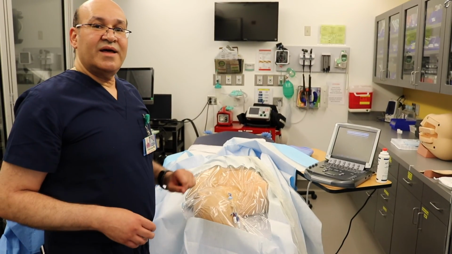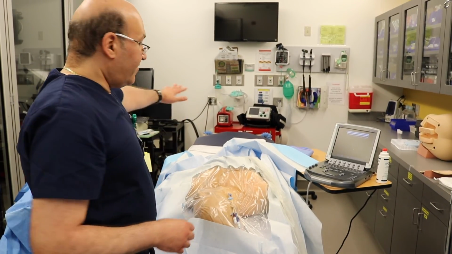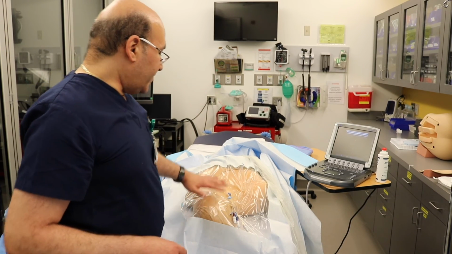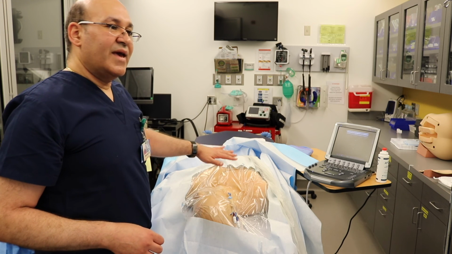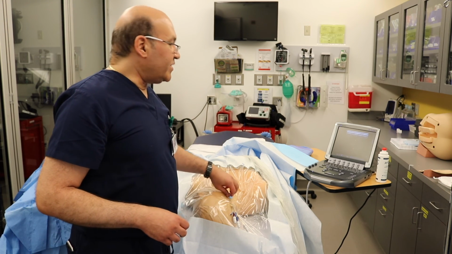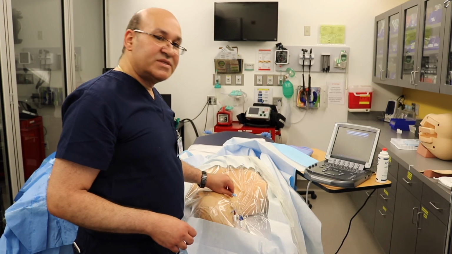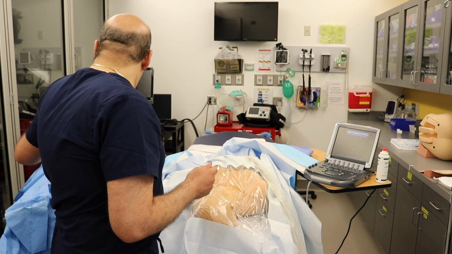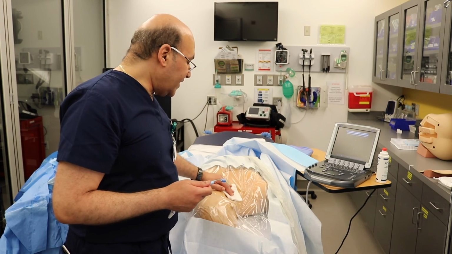Now we'll get to the removal step. Again, flat or Trendelenburg. We talked about these holes. So you put the patient flat. If your bed can be a Trendelenburg, you can put it in Trendelenburg. Cut the sutures, ask the patient to hum, and once the patient hums, you remove quickly because this can be something that can get you air embolism.